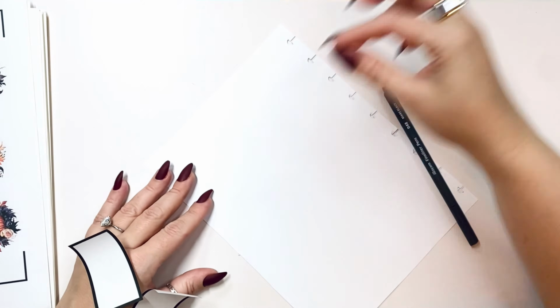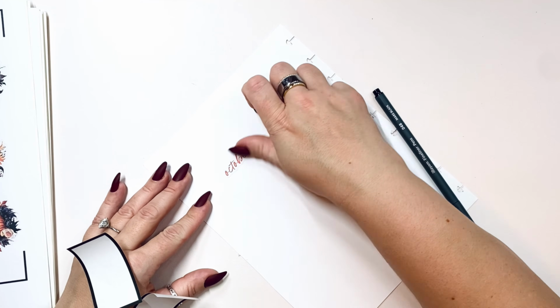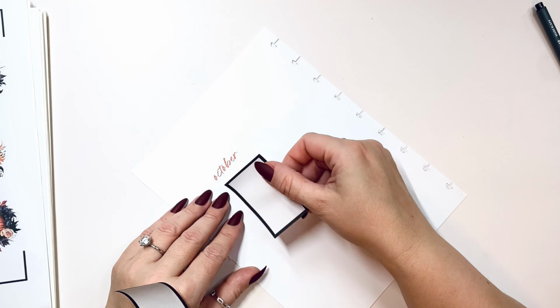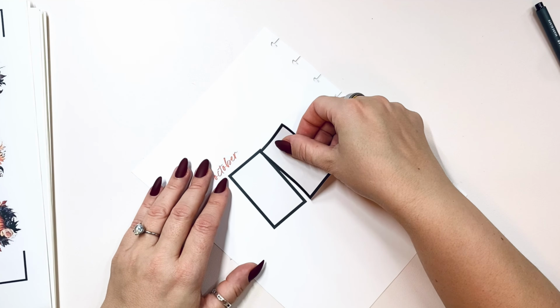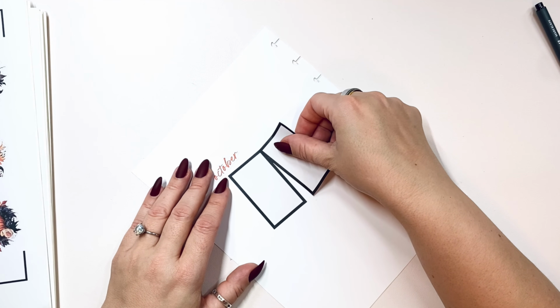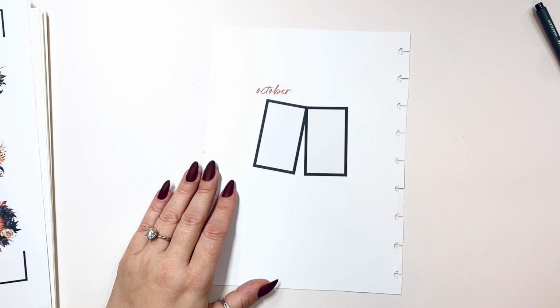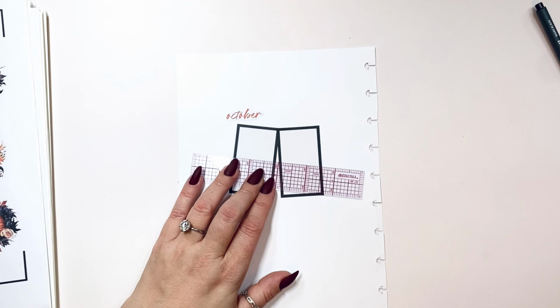This orange is almost like a red orange and I really do like it. We're just going to put October and then I'll put the rest of it after. I think I want to put them at an angle again too. I think I like that effect. Yeah, I think that looks good. So let's keep going. I'm going to half these so I can have the 4 videos in here.